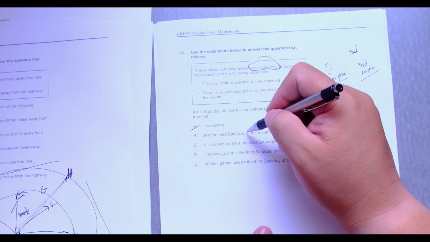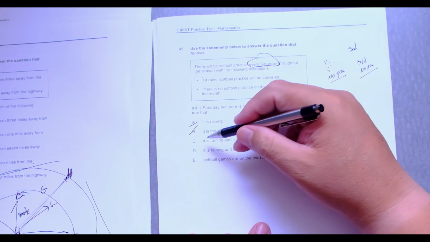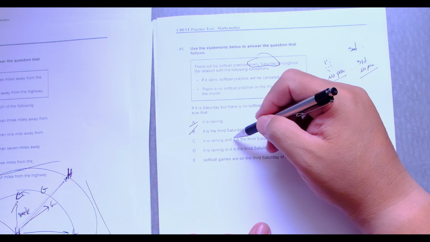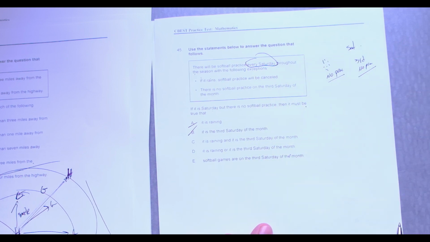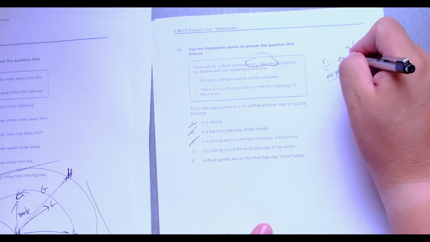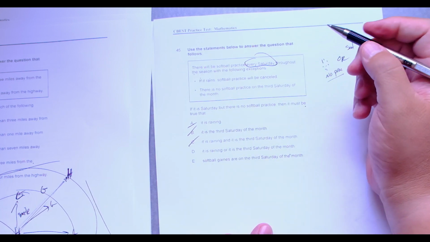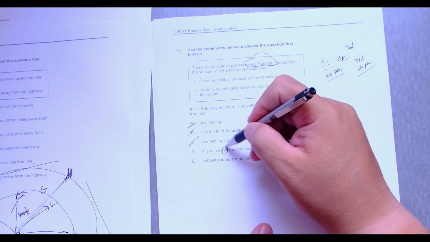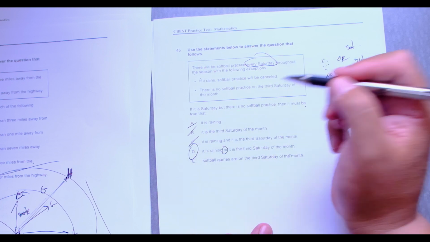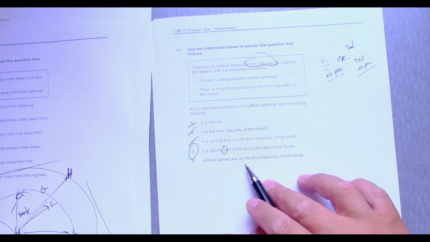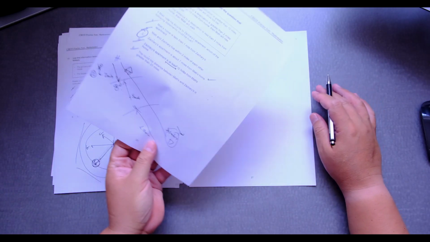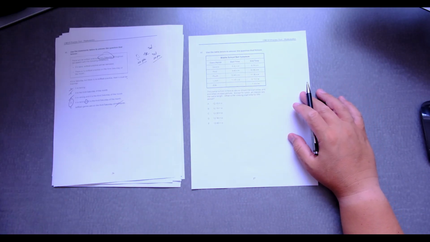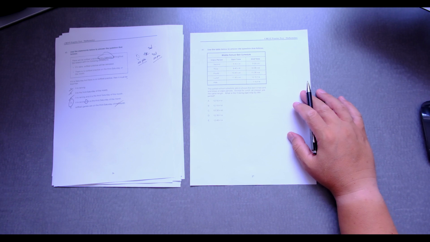It is the third Saturday of the month. Well, we don't know if it's raining. It is raining, and it is the third Saturday of the month. We don't know that. We don't know if both are happening. It's an or. It's raining, or it's a third. There we go. That's what we need. The softball game is on the third Saturday. No, it's not. Okay, there it is. Wow. All right, let's keep going.